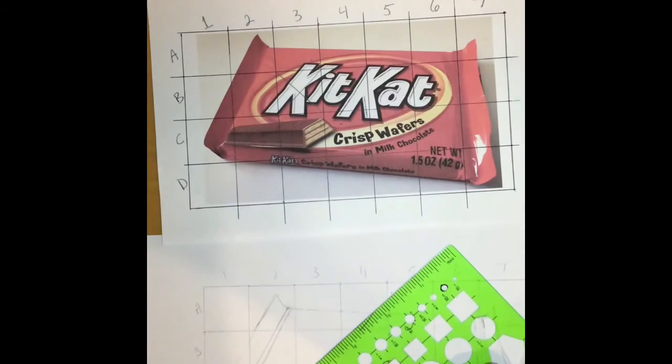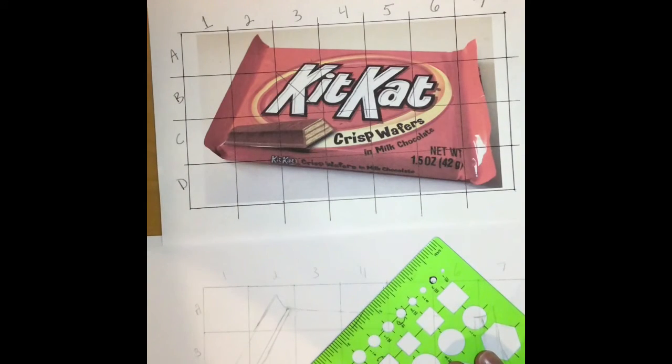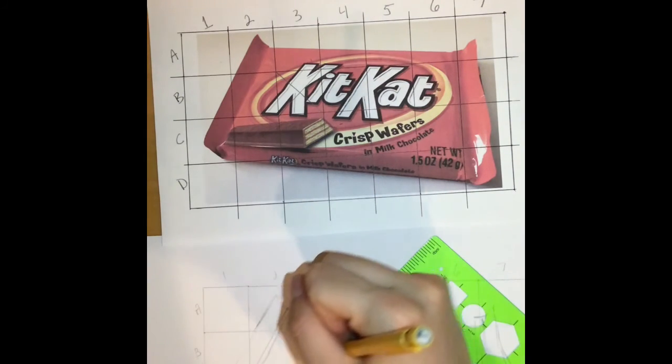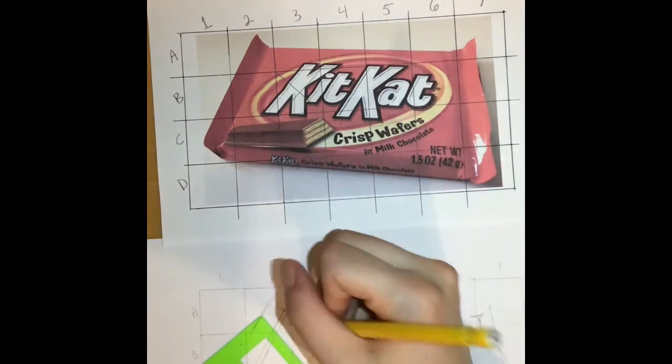So then I'm going to go to B3 on my paper, and I'm going to make an X in that square just like I did on my reference paper.